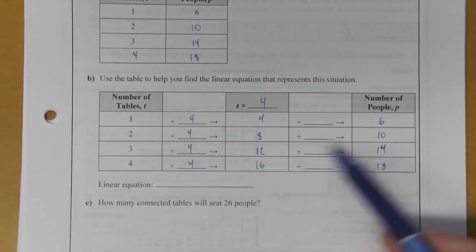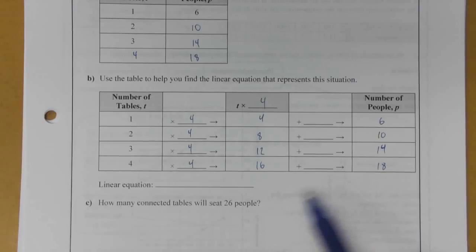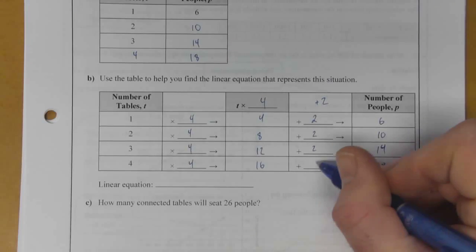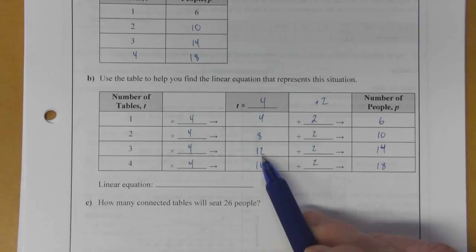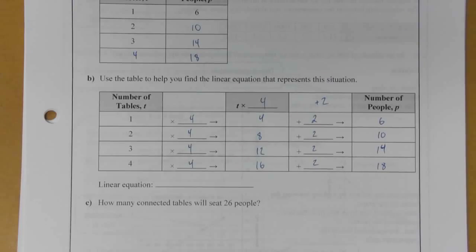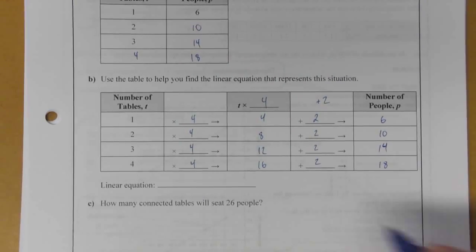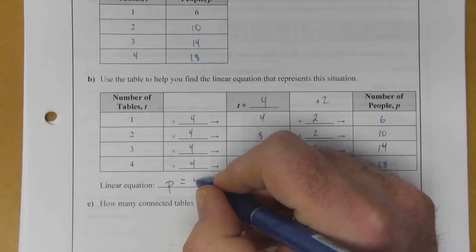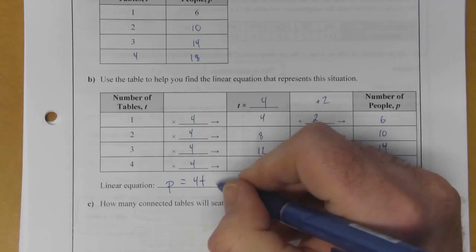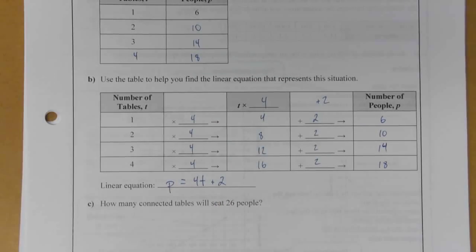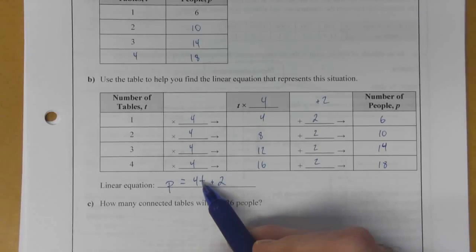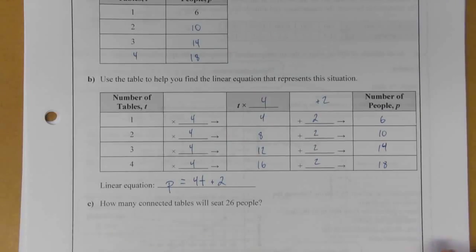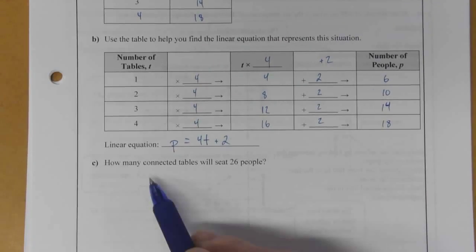Now, in order to go from these numbers to these numbers, we need to add 2. So we're adding 2. 4 plus 2 is 6, 8 plus 2 is 10, 12 plus 2 is 14, 16 plus 2 is 18. So that's consistent. So that means that the number of people is equal to 4 times the number of tables plus 2. If you have 1 table, it's 1 times 4 is 4, plus 2 is 6. Yep, 6, etc. So now we can use our equation to answer this question.